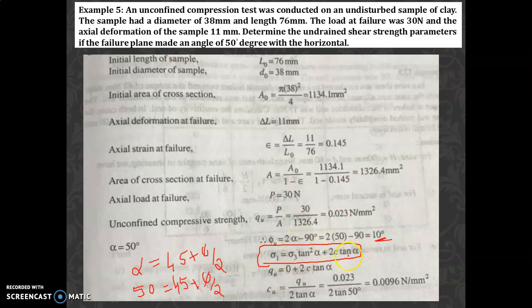Only the other term remains: Qu is equal to 0 plus 2c tan alpha.